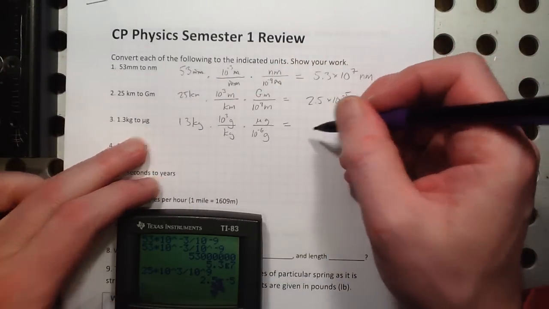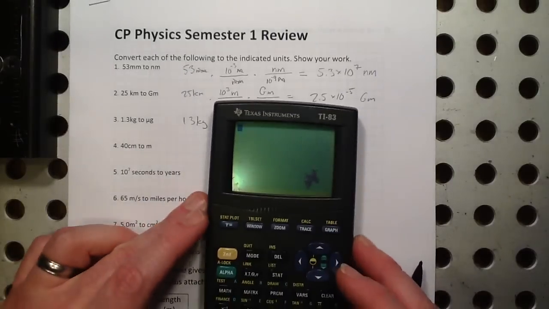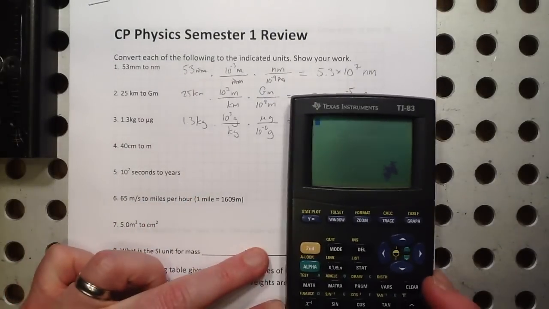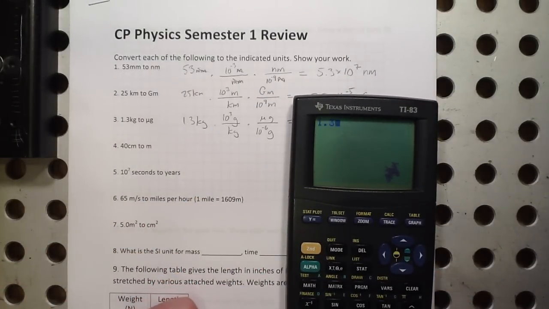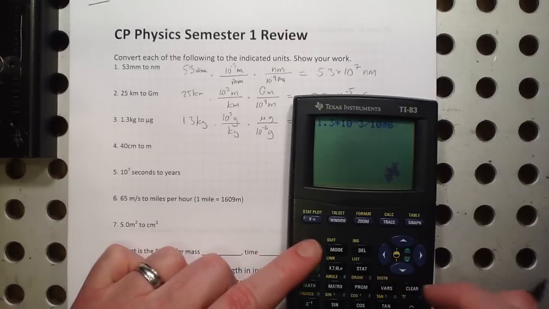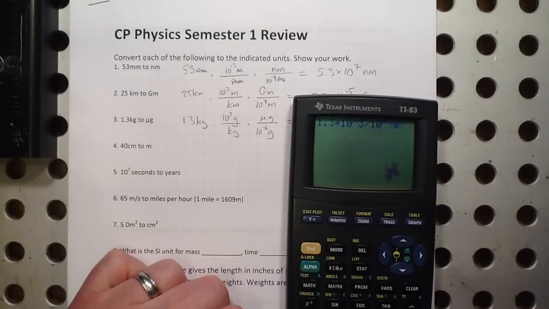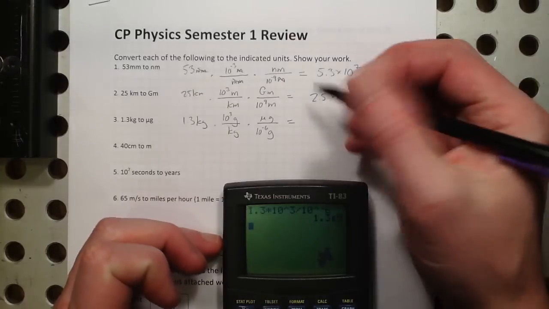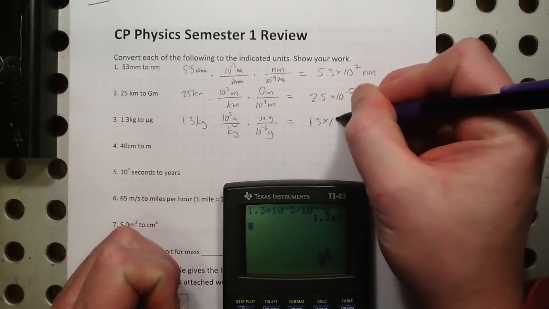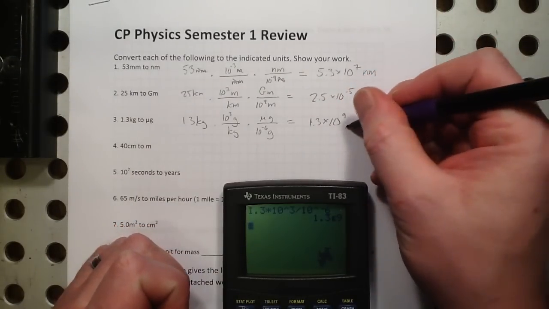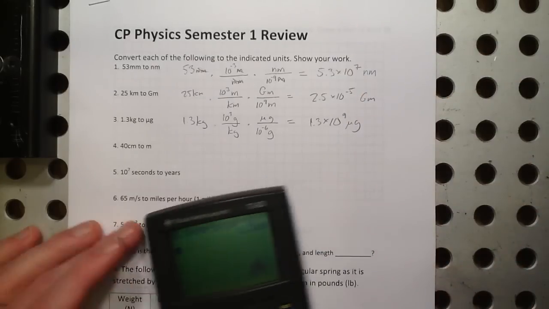So, looks like I've got 1.3 times 10 to the 3rd divided by 10 to the negative 6. Oops, there's that same mistake I made last time. There we go. 1.3 times 10 to the 9th micrograms.